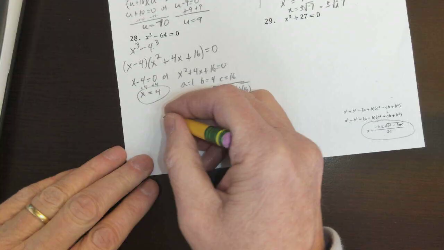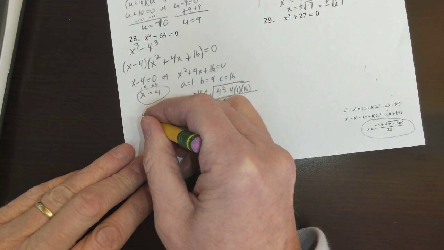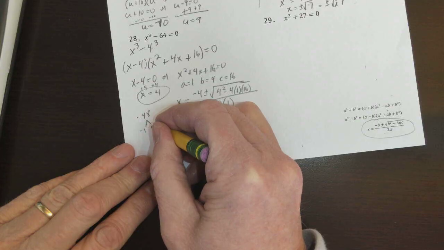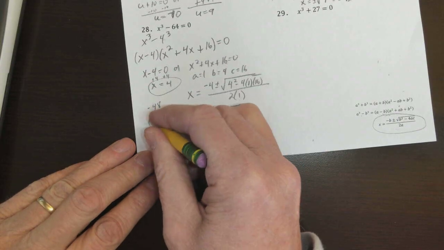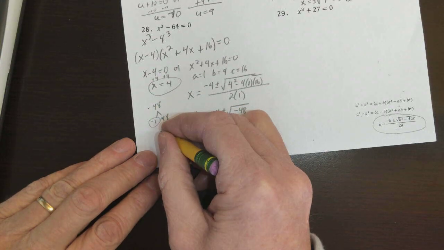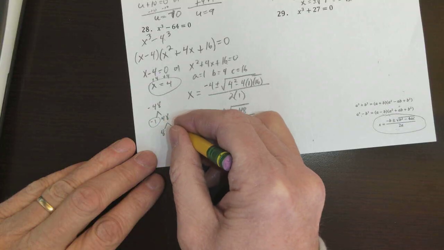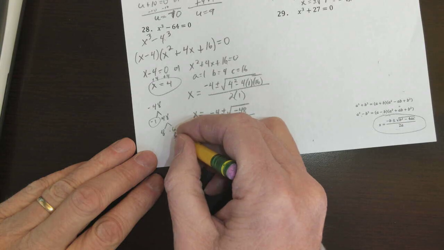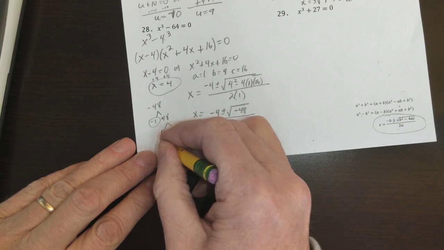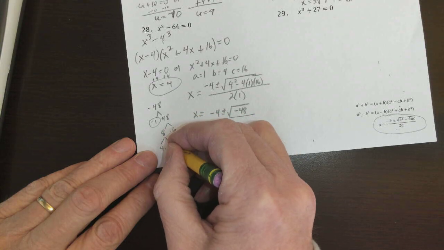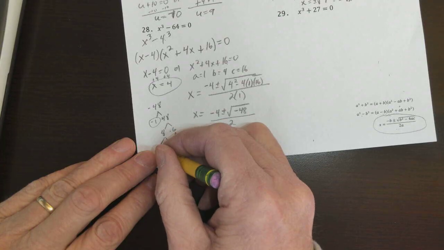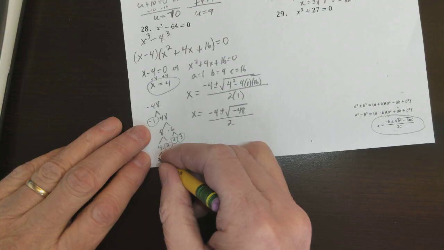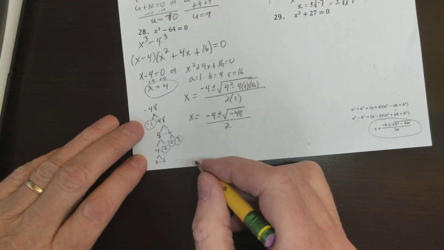Okay. I'm going to break down negative 48. Okay, make it 8 times 6. Break down 6 is 2 times 3. Break down 8 is 4 times 2. And then 4 is 2 times 2.